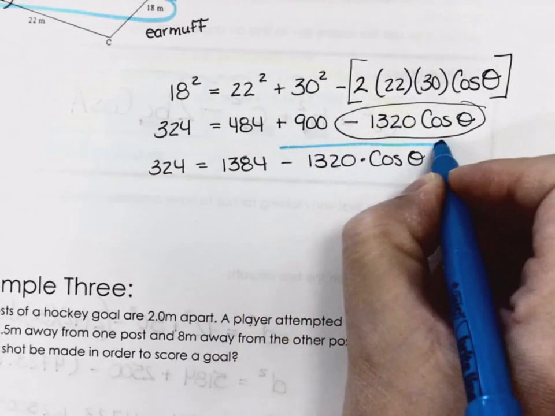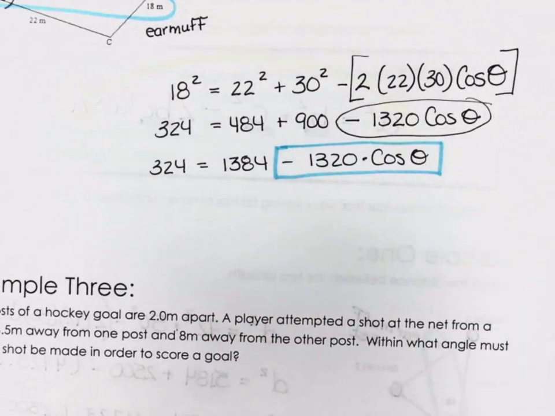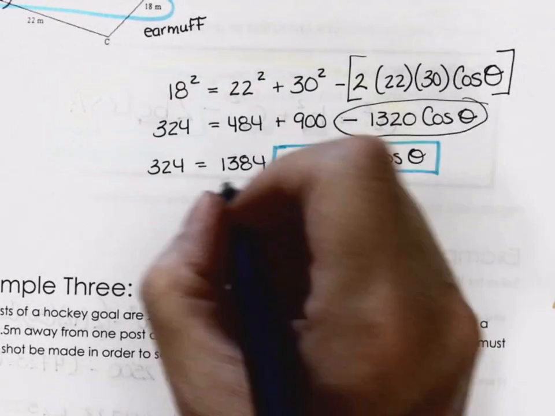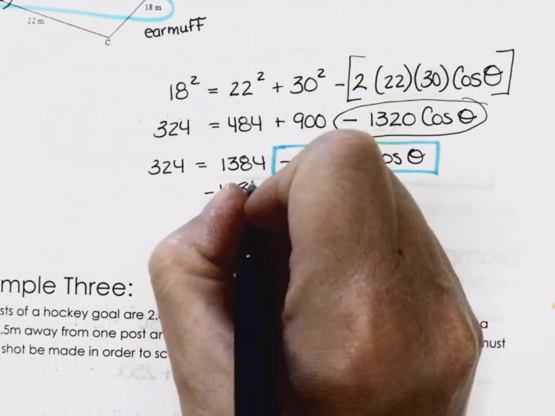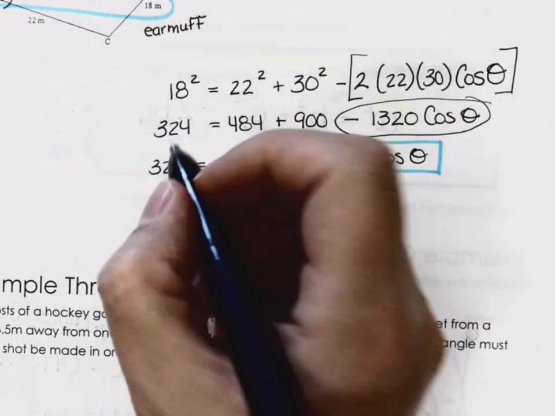So, I'm using my highlighter again. This gets locked together, so I'm gonna have to minus 1384 from both sides to isolate what I need here.